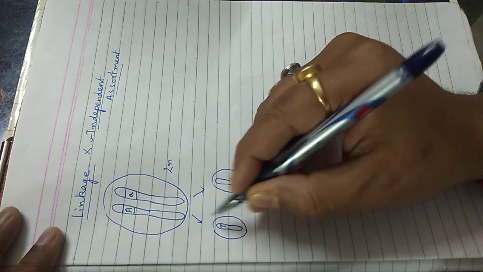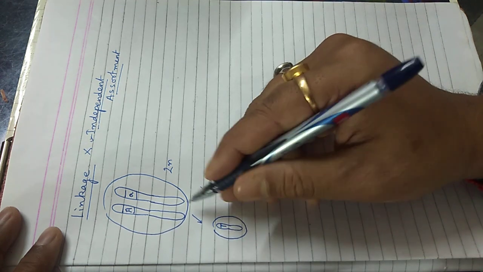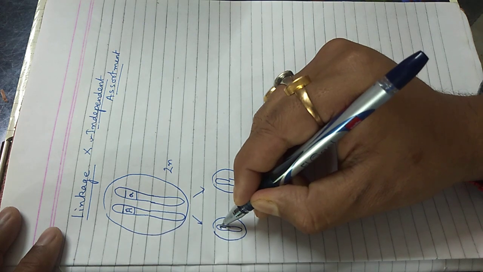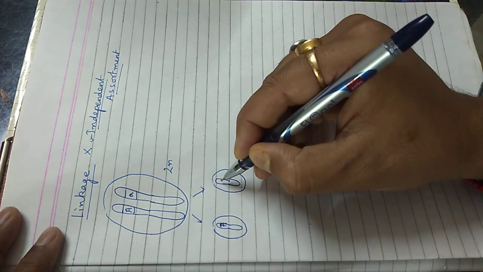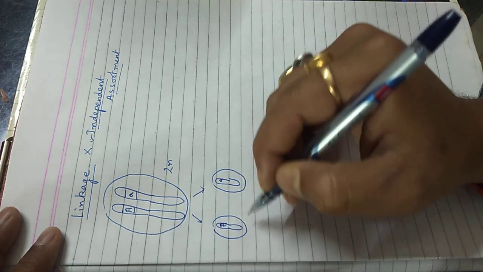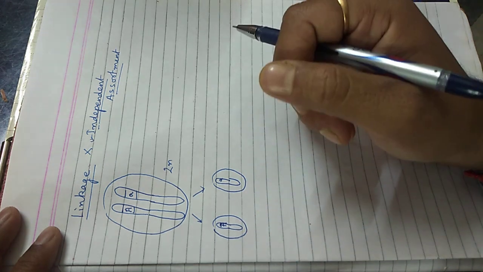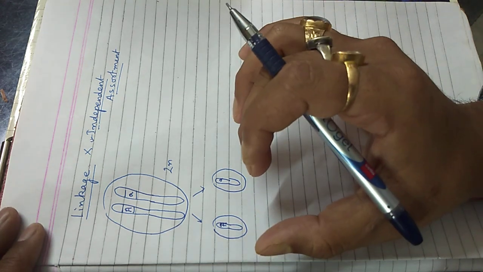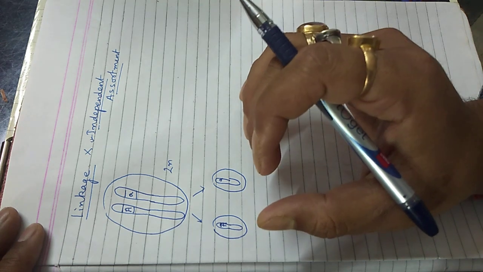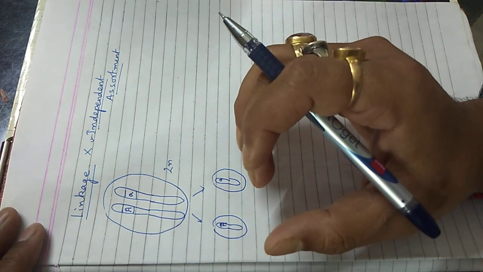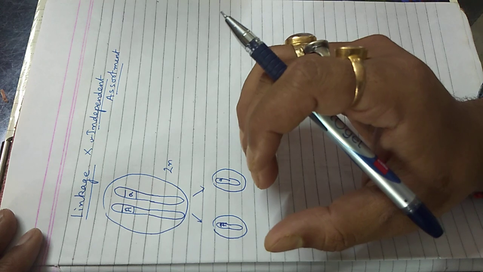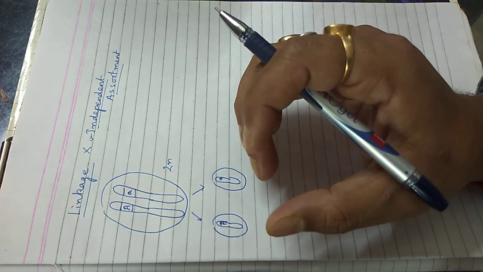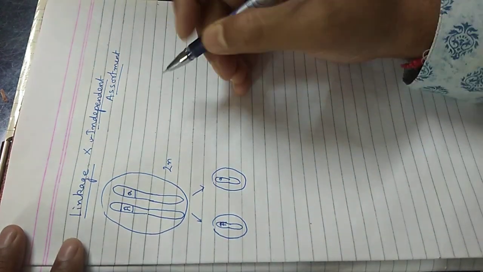One chromosome will come to each gamete, so along with the chromosomes, the factors are moving out. So this is the chromosomal theory of inheritance. In your NCERT book, you will find a description of it, so read that first before trying to understand this video.